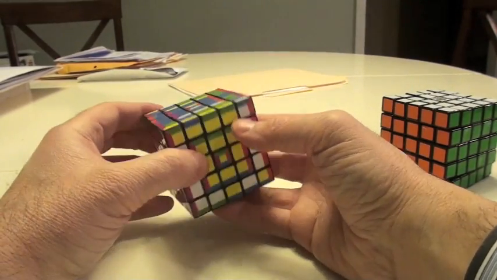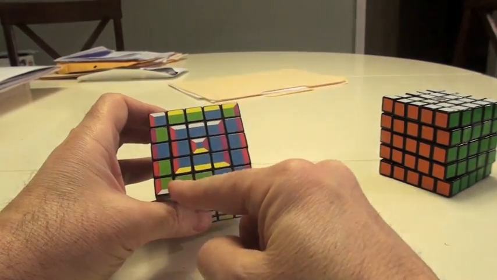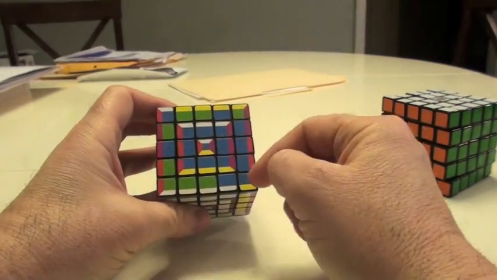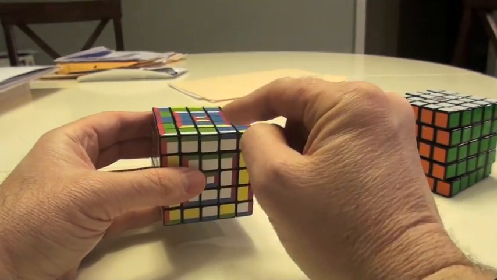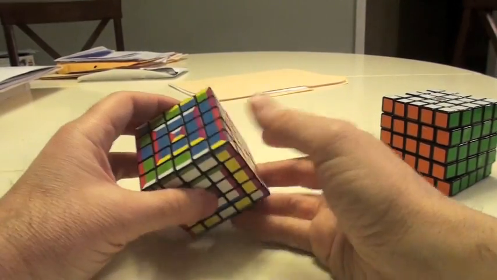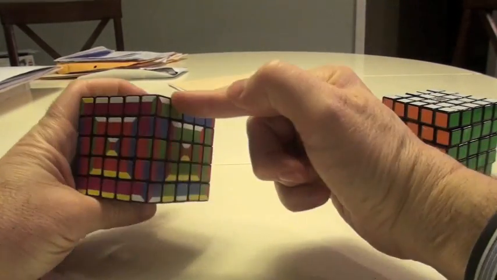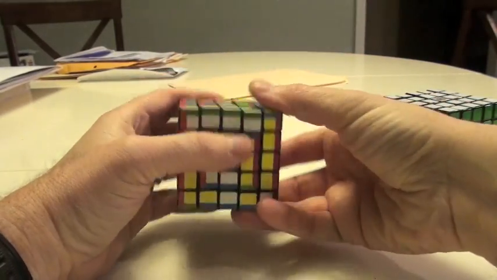So here's what you have to do. Pick any corner at random. You can pick it to where two of these are in. These centers really have no meaning right now. What you want to do is find the one that belongs here. So I'm looking for the green and white here or here. In this case, it's here. And now move it in like this.